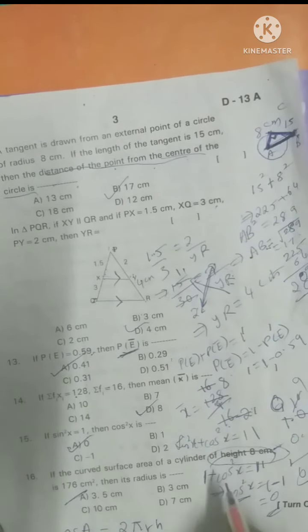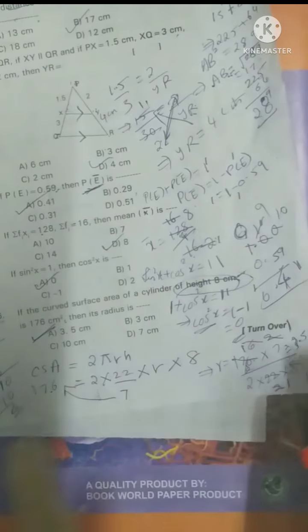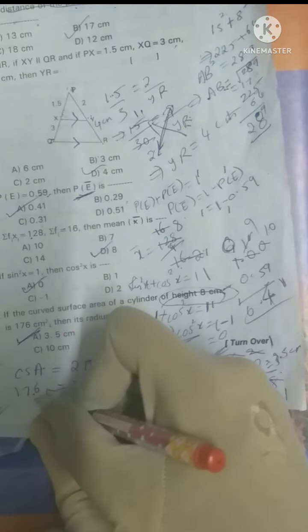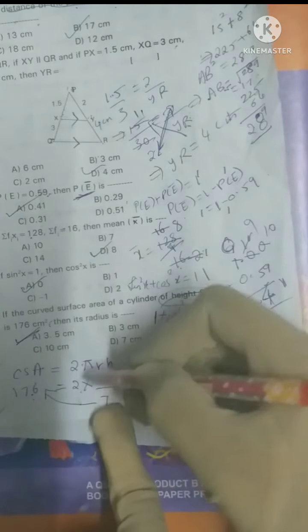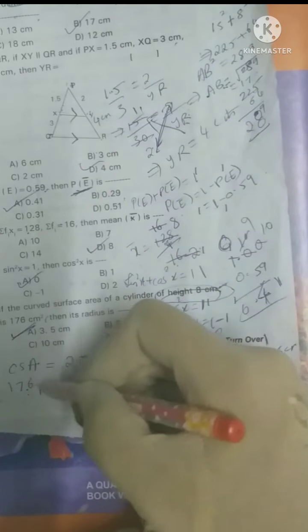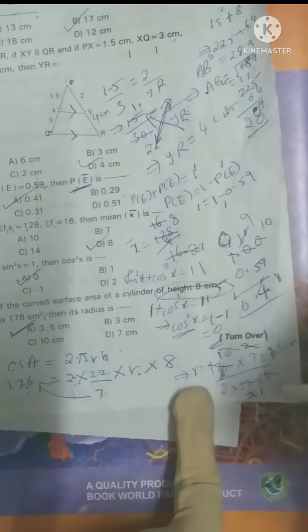Curved surface area is given as 176. So in place of curved surface area, substitute 176. See, I have written curved surface area is equal to 2 pi RH. So substitute here 176. 2 is as it is. Pi is 22 by 7. R we have to find out. H is 8. Take this divided by 7 that side, becomes 176. R is equal to 176 into 7 in the numerator and 2 into 22 into 8 will come in the denominator.